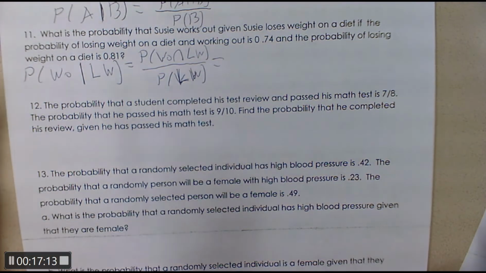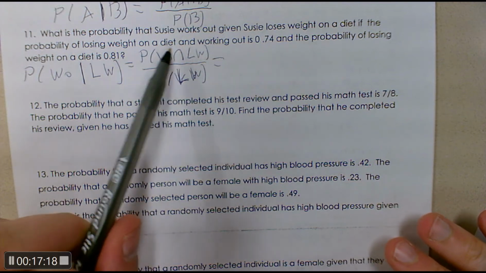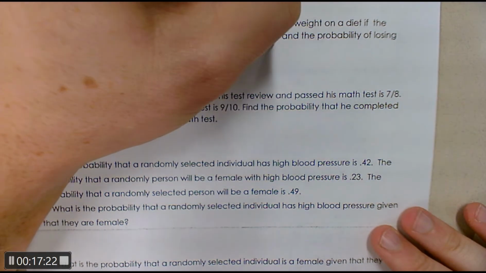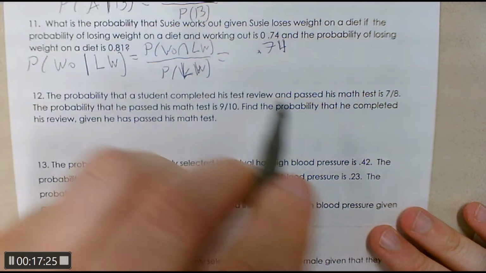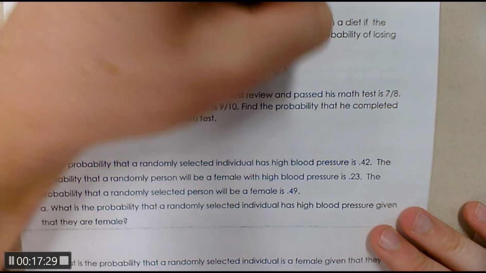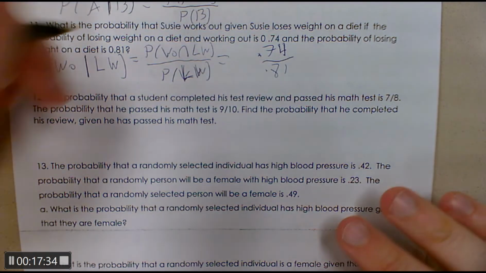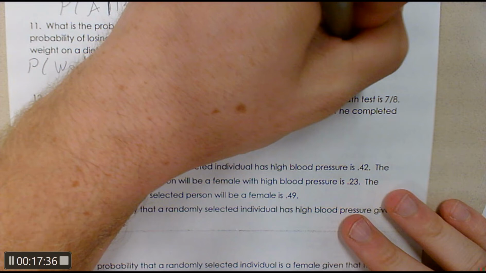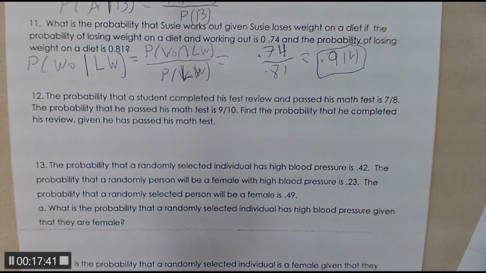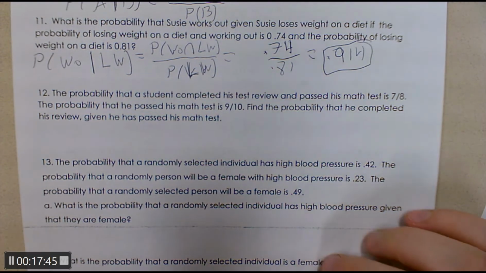So let's keep reading. The probability of losing weight on a diet and working out, that "and" tells us we're looking at the numerator, is 0.74. And the probability of losing weight on a diet is 0.81. So 0.74 divided by 0.81 is 0.914. Susie is highly likely to lose weight on this diet if she works out.